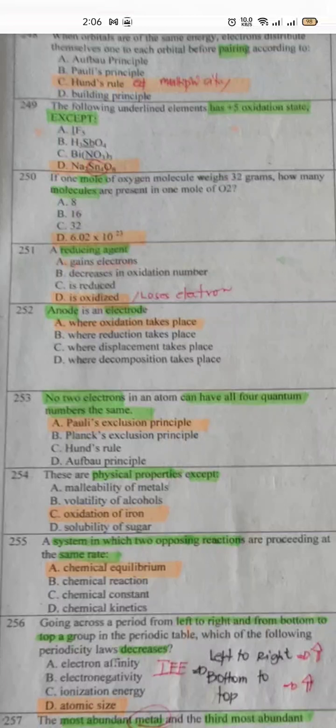Number 254. These are physical properties except your oxidation of iron, because that is a chemical property. The physical properties are the malleability of metals, volatility of alcohols, and solubility of sugar. Number 255, a system in which two opposing reactions are proceeding at the same rate, meaning that is your chemical equilibrium, letter A.